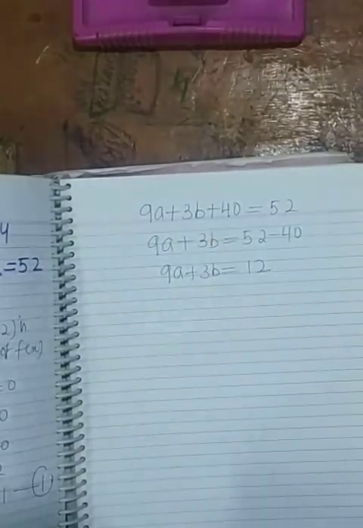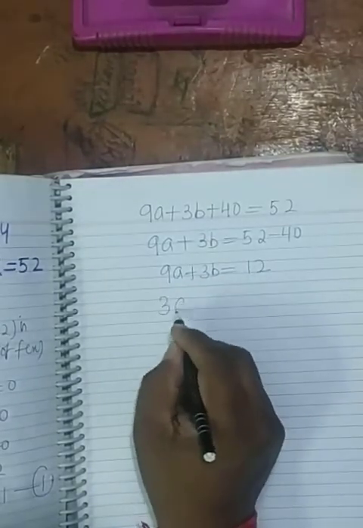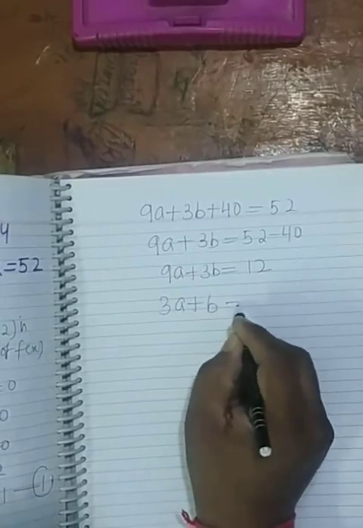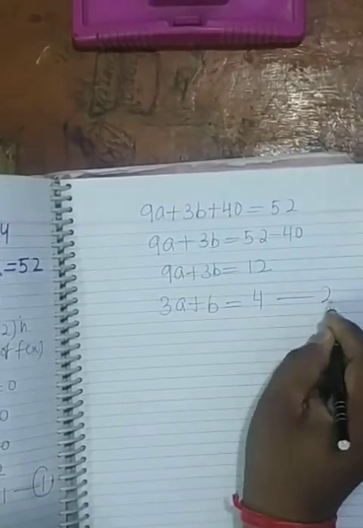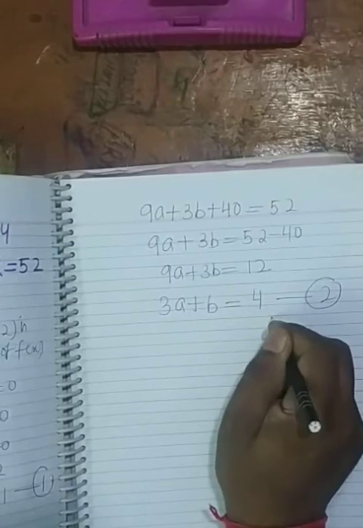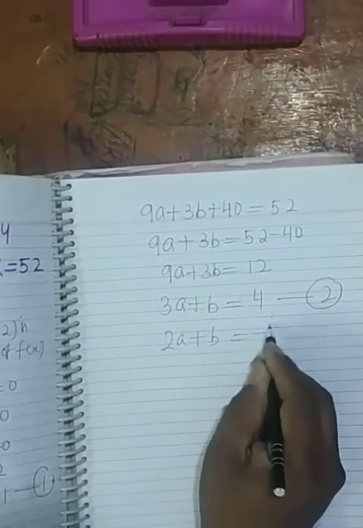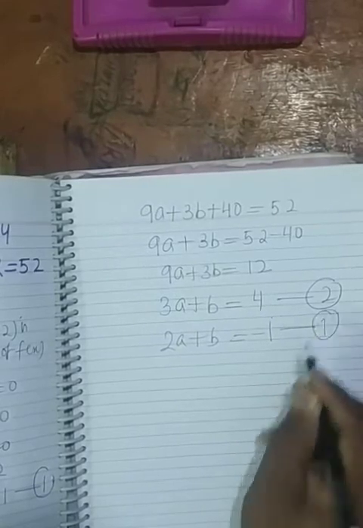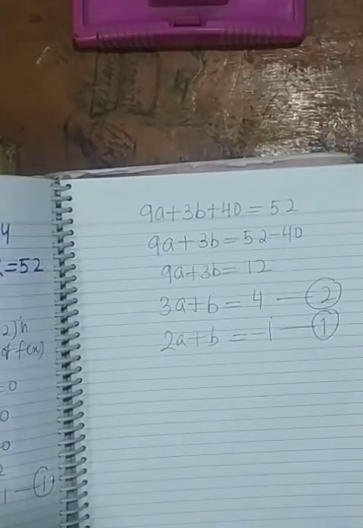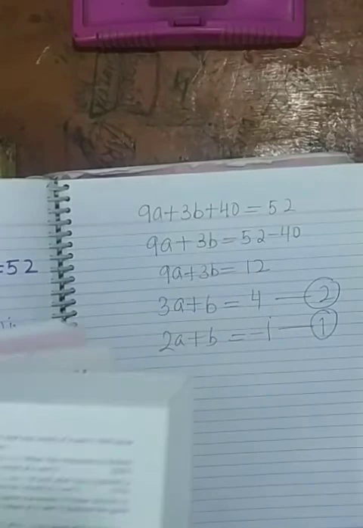Now I am dividing by 3. So what will you get? The other equation will be 3a plus b equals 4. Now you solve equation 2 and equation 1. Solve these and you will get the values of a and b. I will not solve this further. It's clear?